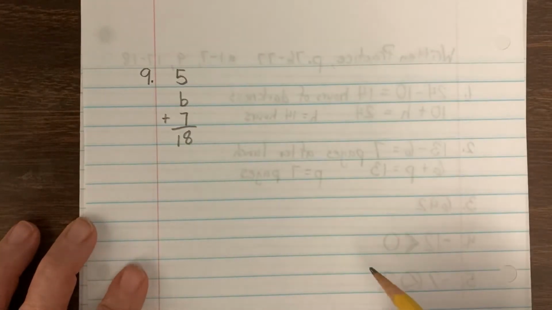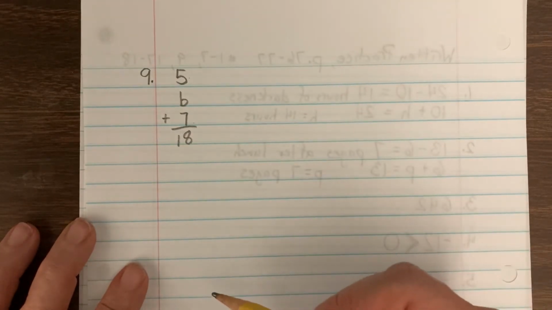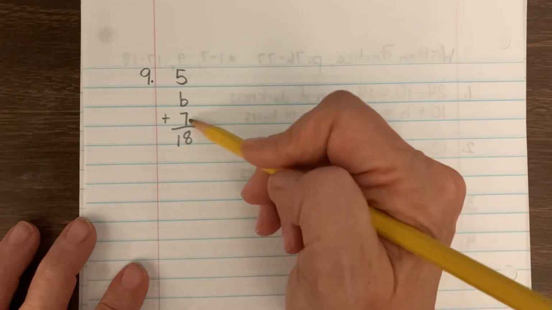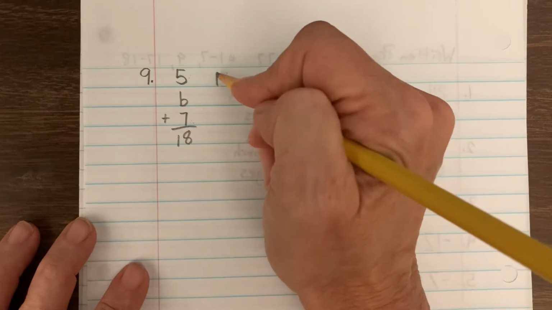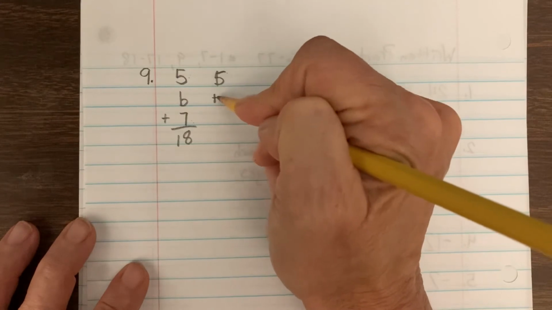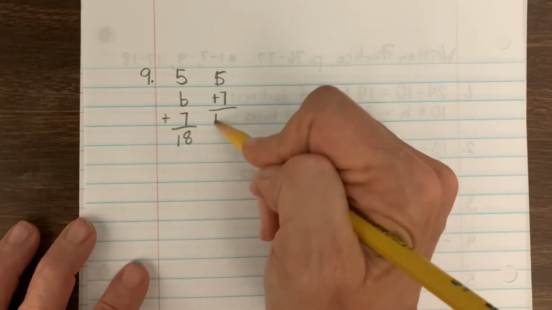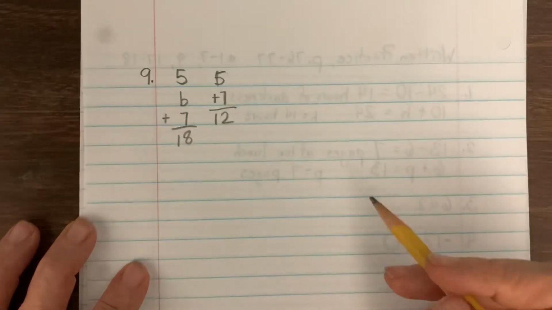All right, so the first thing I need to do is add the two numbers that I already know. 5 plus 7 equals 12, okay?